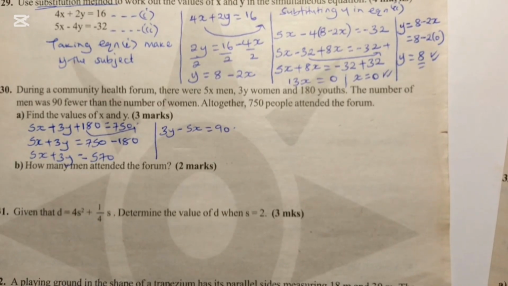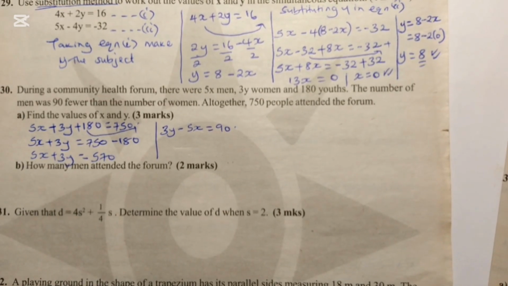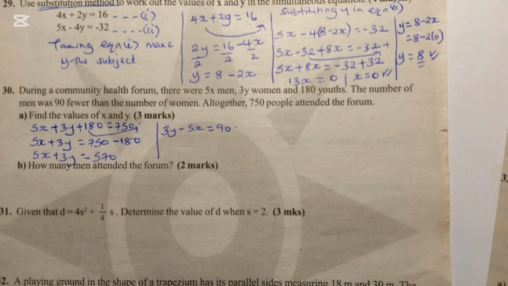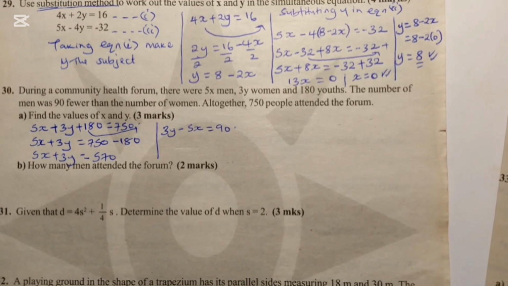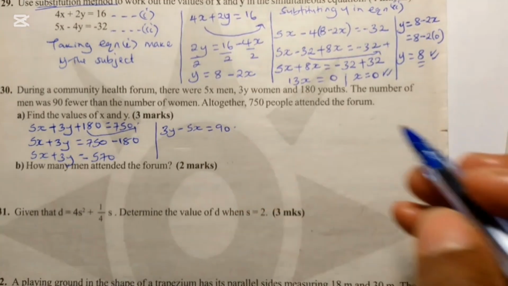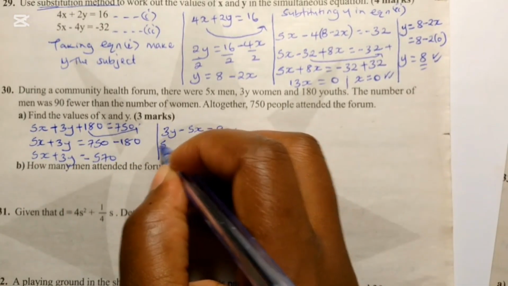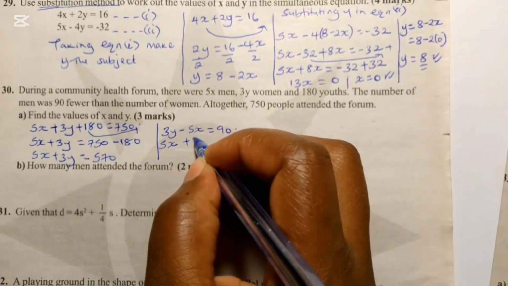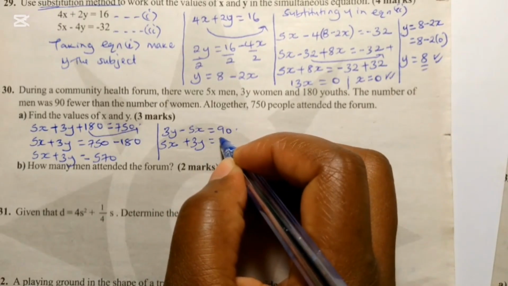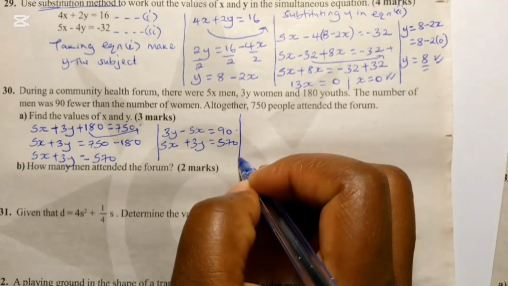So you notice that we have formed simultaneous equations. In formation of simultaneous equations, we learned about those formations. So the simultaneous equations formed are this one and the other one, which is 5x plus 3y is equal to 570.